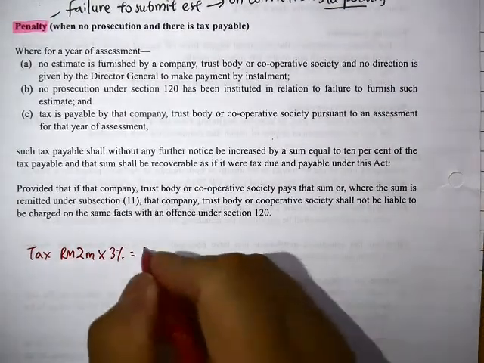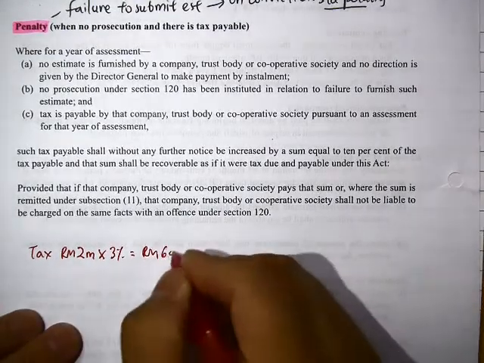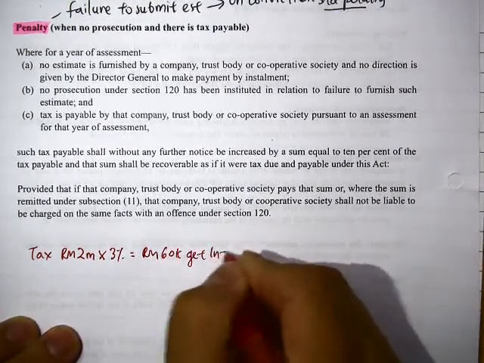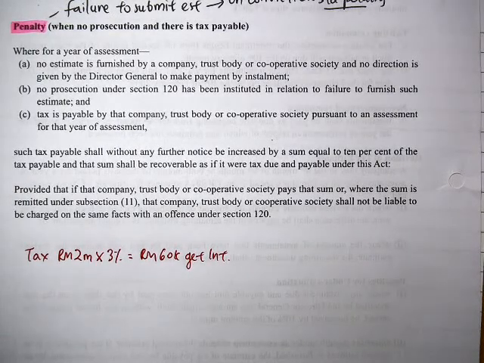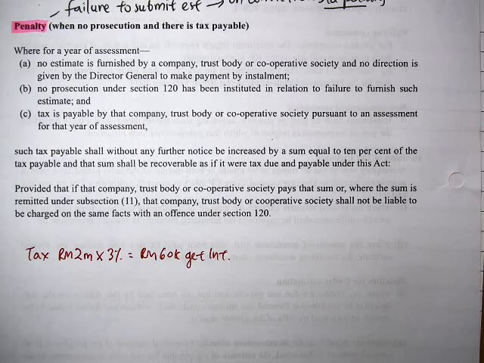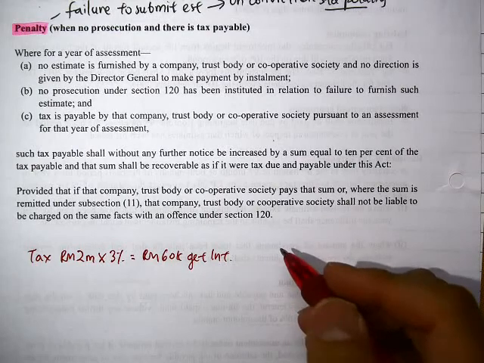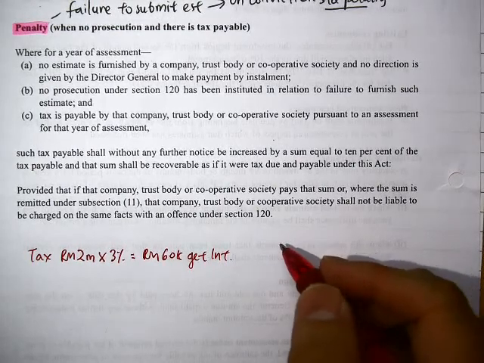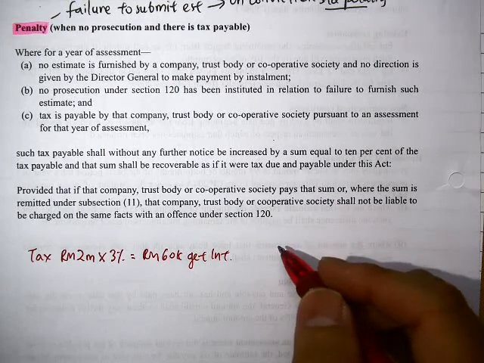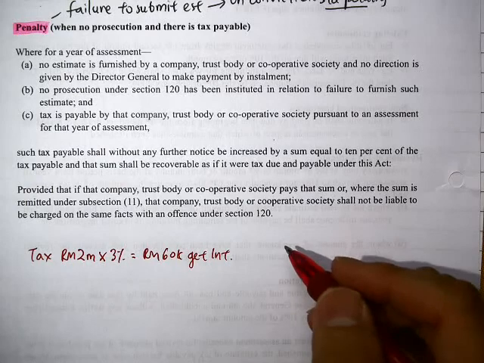How much do I get? 60,000, is it? Now, I get interest of 60k. I know I'm wrong. You charge me. I tell you, yeah, I admit it's my mistake. So if you admit that this is your mistake, then the Inland Revenue will have to compound your offense. So maximum is 2,000. So imagine if you pay 2,000 ringgit and you don't have to pay installment.